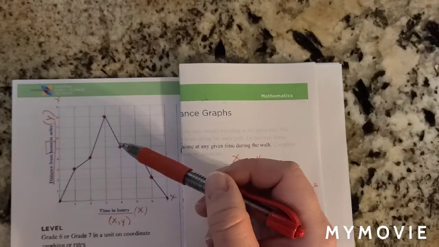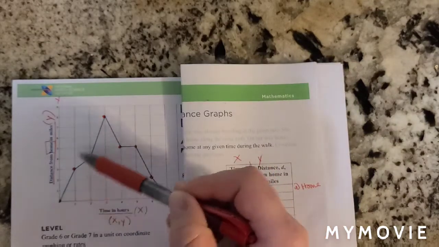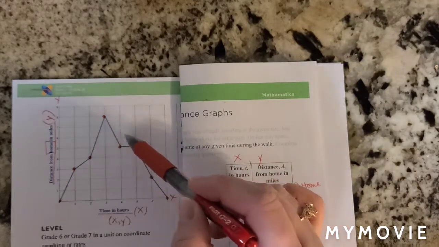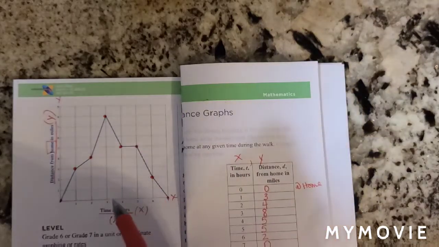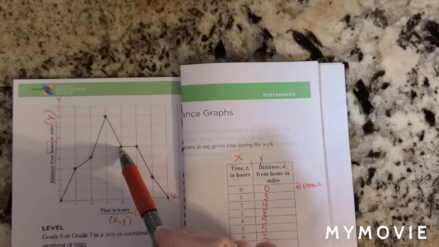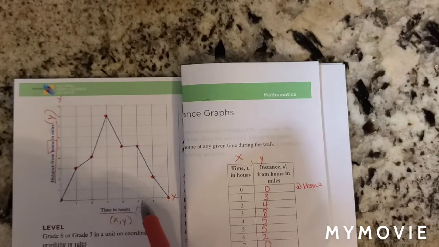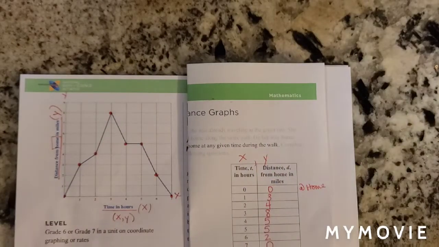If you said she's going back home, you're correct. So on this side of the graph, she's moving away from home. And on this side of the graph, she's returning or going back home. So we get here to she's been gone for 4 hours and she's 5 miles from home. And then an hour passes and she's still 5 miles from home.